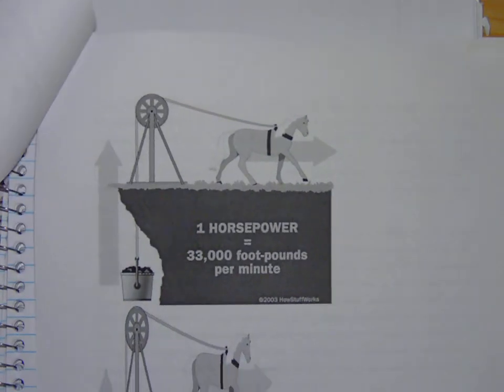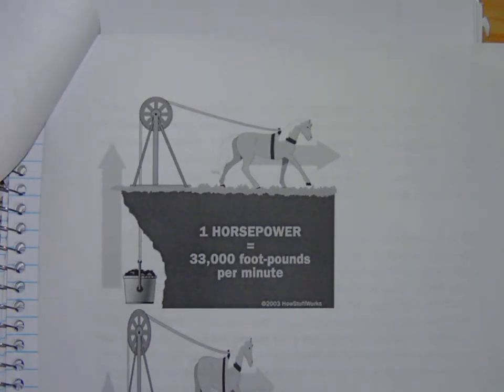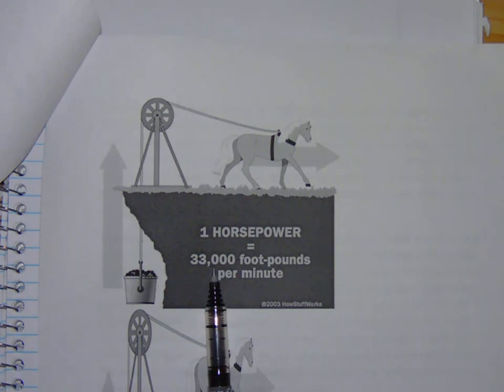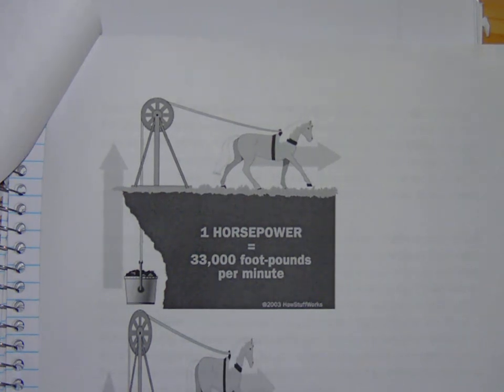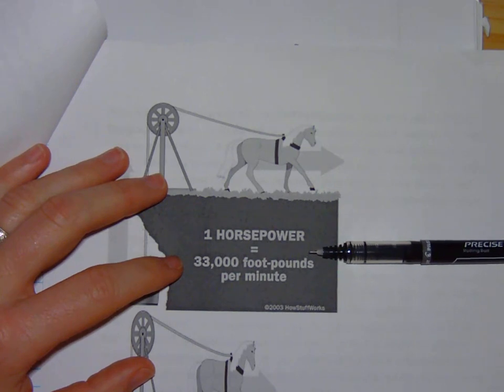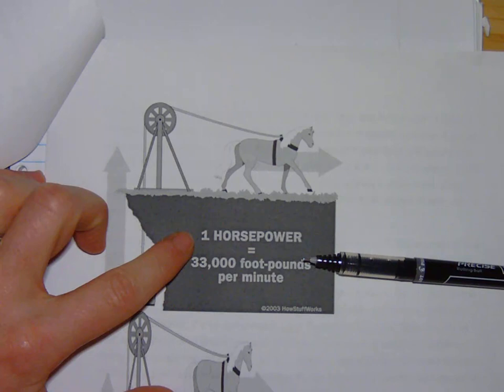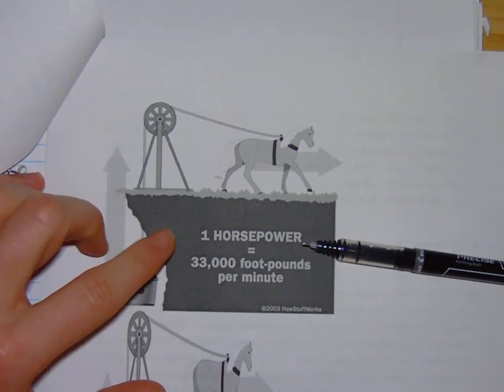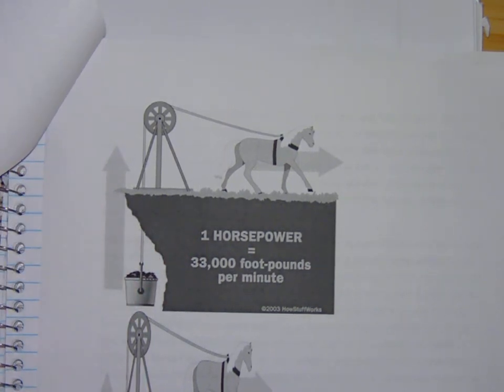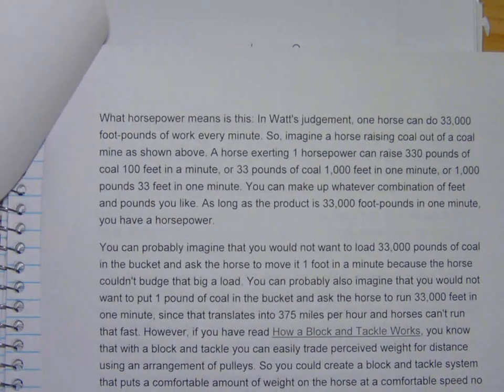What he did is he looked at what's the average amount of work a horse can do in a certain amount of time. It wasn't all that scientific, but that's how we first came up with this idea of a horsepower. So if you see it is 33,000 foot-pounds per minute, it means that somebody could lift 33,000 pounds 1 foot in 1 minute. That's 1 horsepower. I don't know of a human that's going to do that. On average, a human is 0.1 horsepower. It's kind of the amount of power that we can sustain.